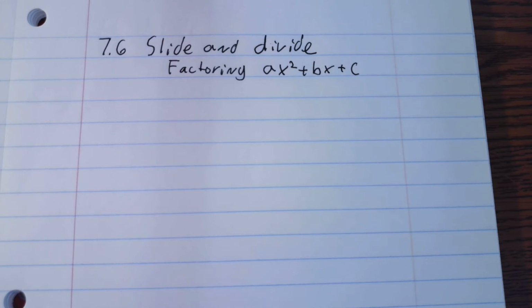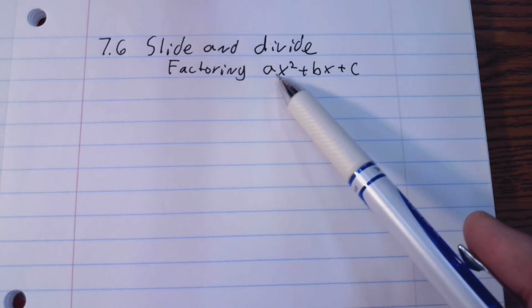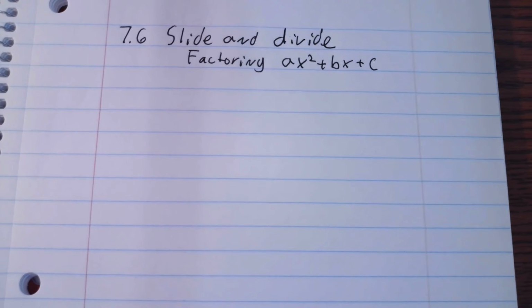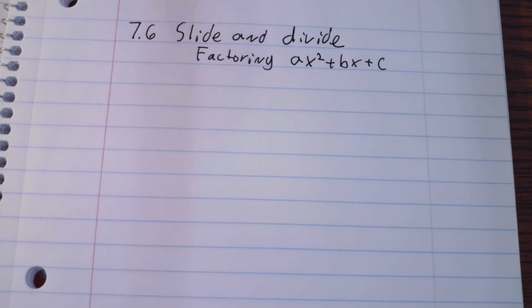What we're going to deal with is factoring, where we have a number in front of the x squared, which makes it harder. The way I was taught way back in the day was just guess and check. Guess and check works for some people, but for most people it takes a really, really long time to do a problem.